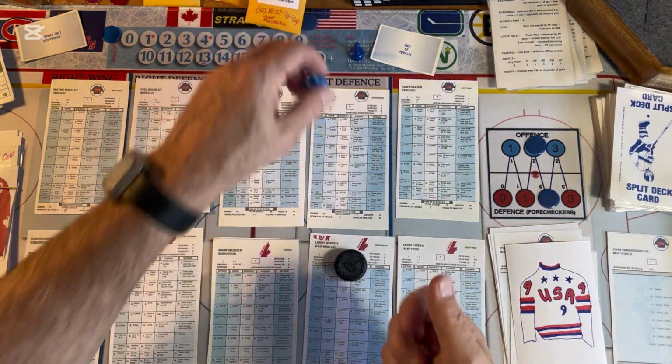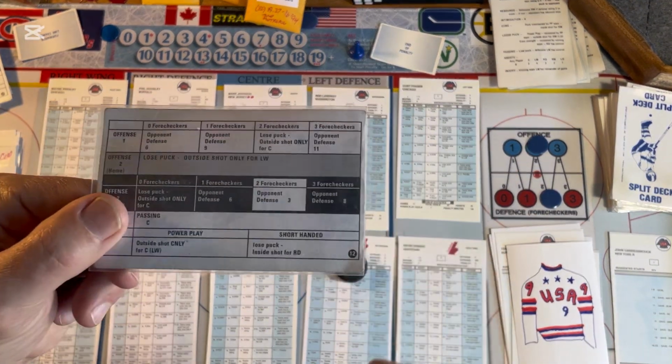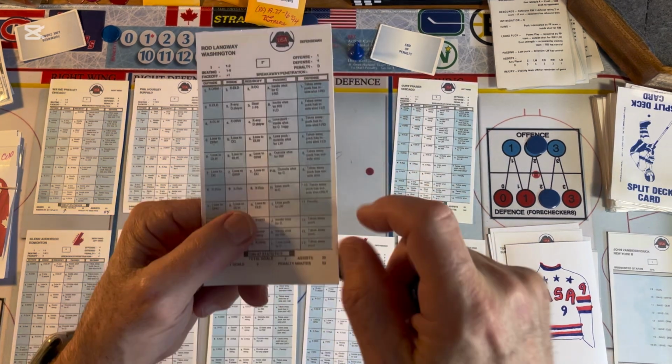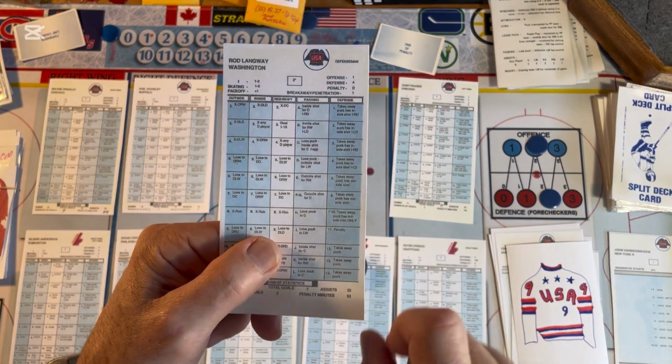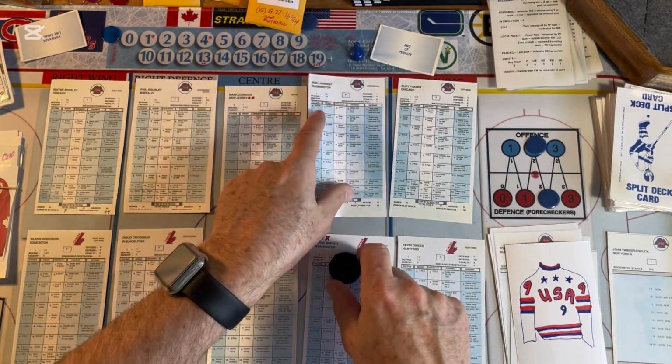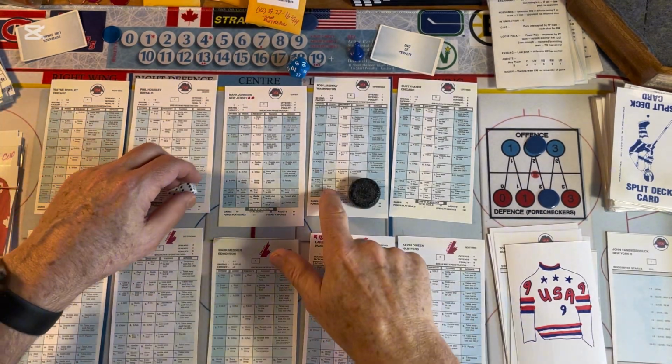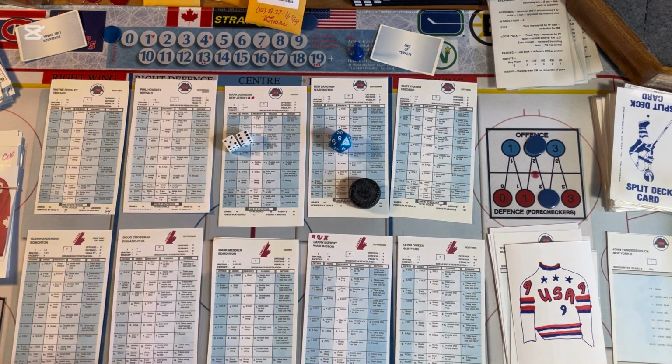Puck goes over to the right defense, and Larry Murphy picks it up there for Canada. They bring it out. Opponent defense, 3. And that is going to be takes puck away. Inside shot. Intimidate with the right defense. They're just going to let Langway shoot. He's an 11. Oh, goal 1-7. Oh, but I rolled an 8. So Langway nearly puts one in.